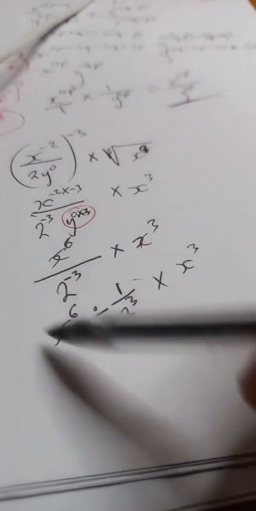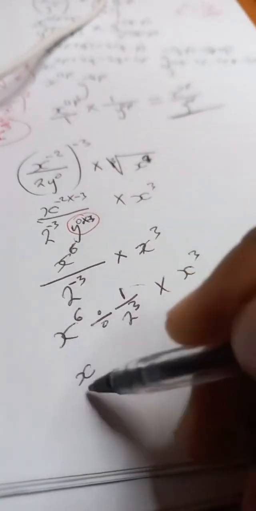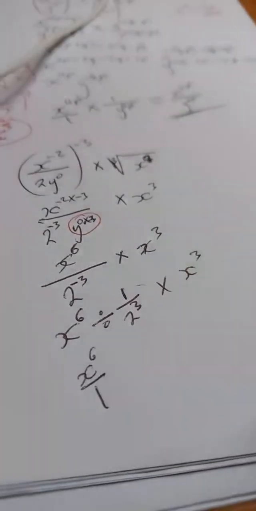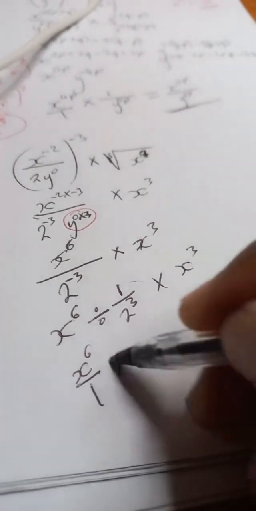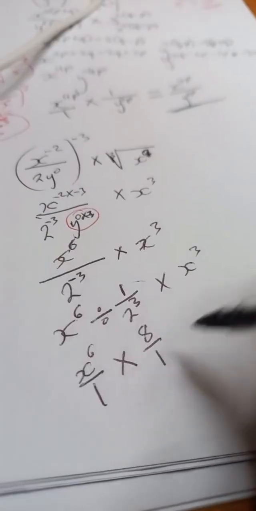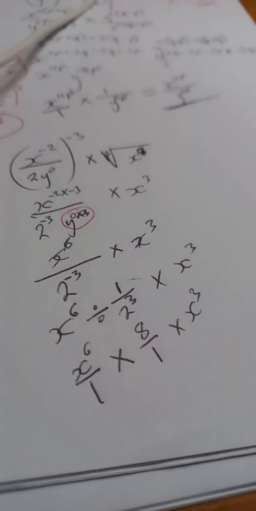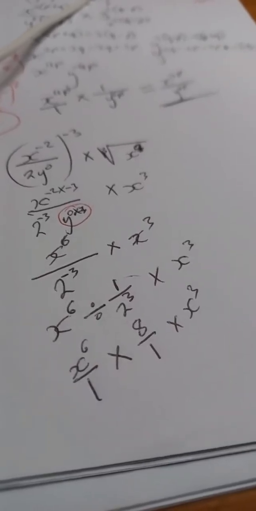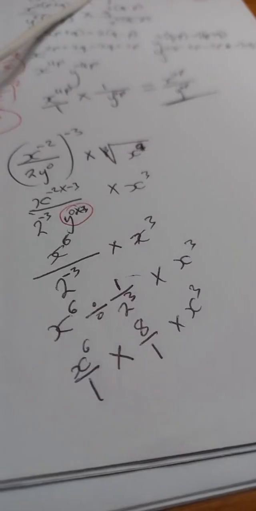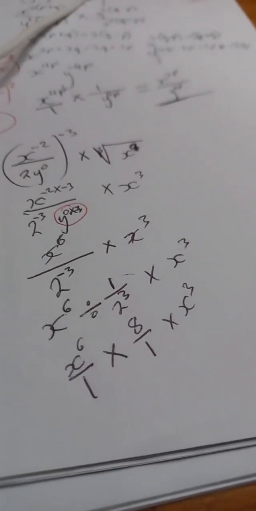Right. Here, this is going to be x to the power 6 over 1, right? We convert division, right? It's going to be times 8 over 1 times x to the power 3. Weasley, you are very, very close to the answer.